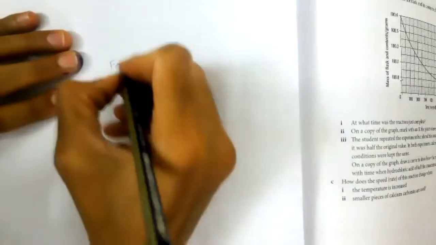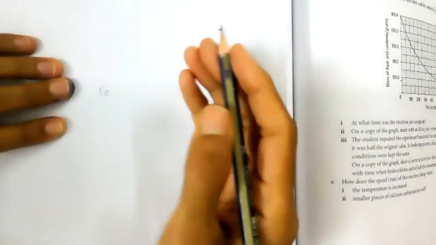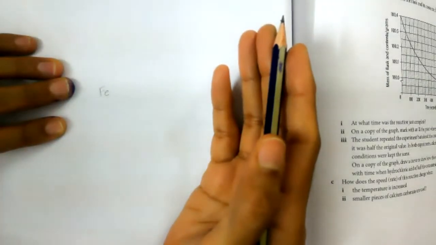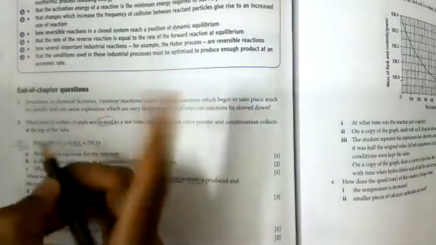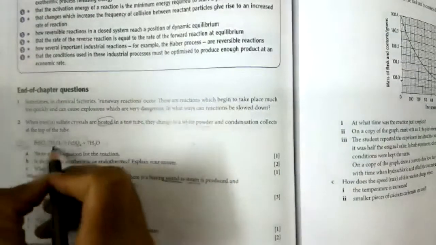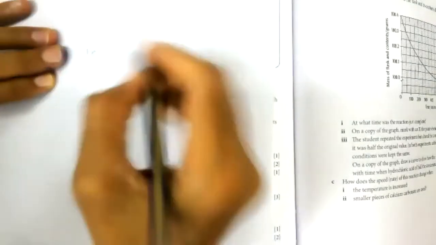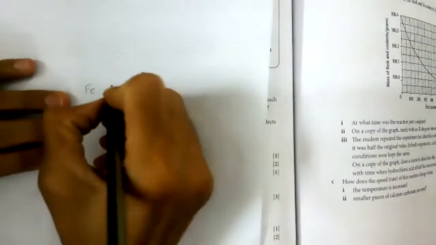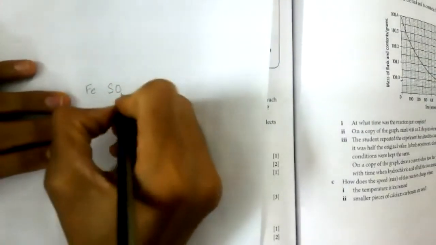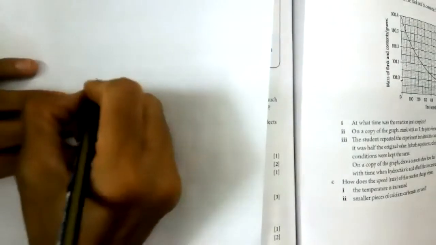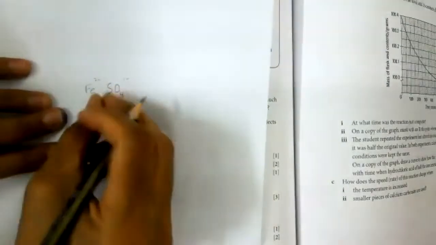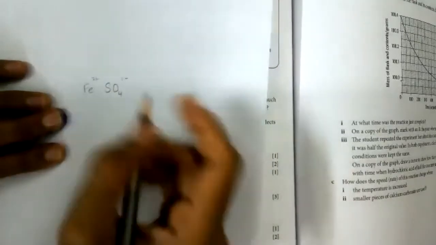I don't know how exactly. You can Google search the structure of hydrated iron 2 sulfate crystal and find out. It is something like this, I'm just making a rough drawing. The original might be different because this is an ionic compound, right? So this has 2 minus charge, this has 2 plus, and that's why they are attracted to each other, because of the opposite charges.